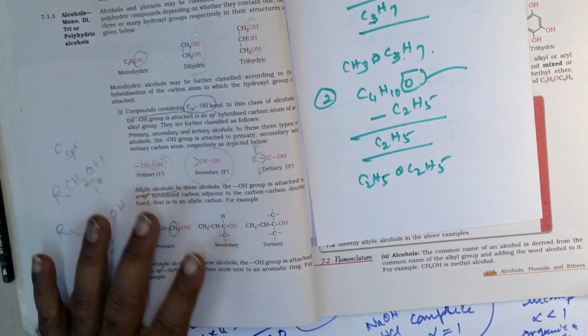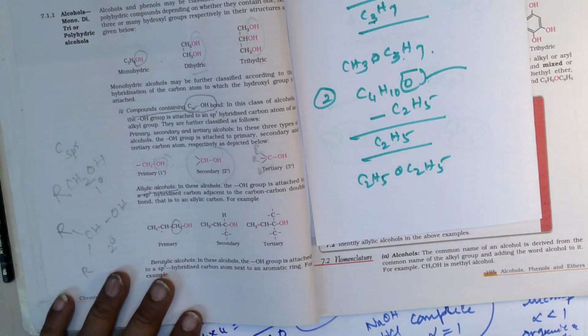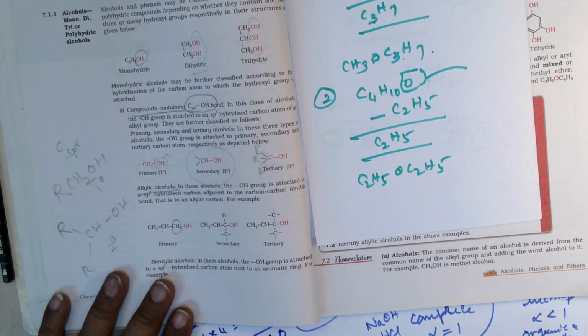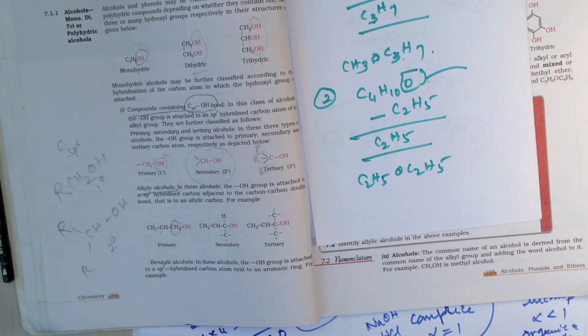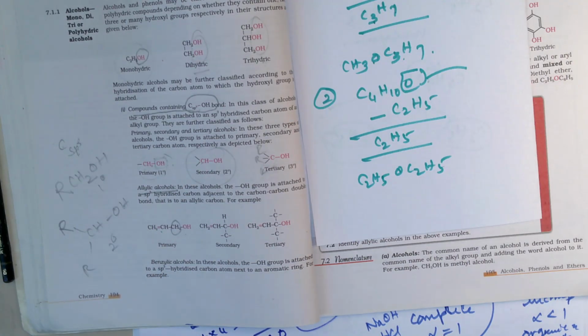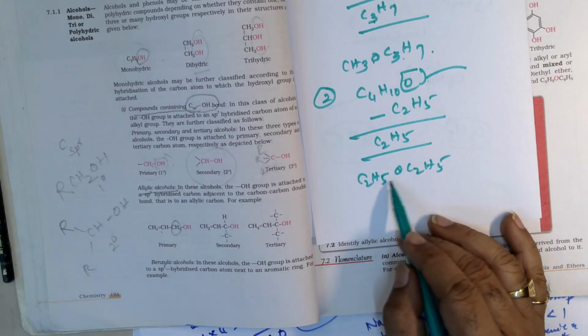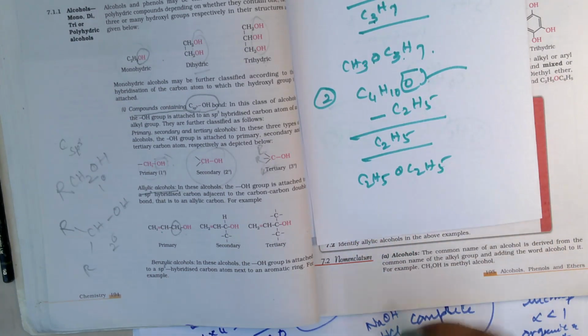Can anyone try? There is one more ether. Pranav, can you try? You have got one more ether here. Try that. No, this is the ether you already have. You can develop one more ether also. What is that? You can have one more ether.